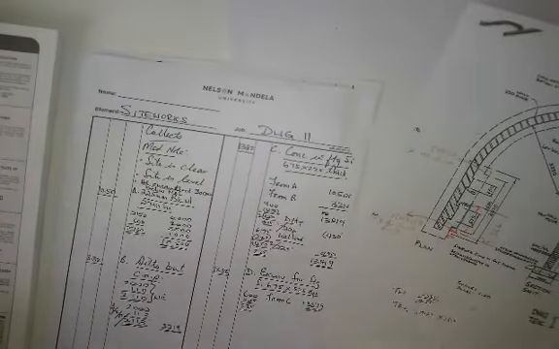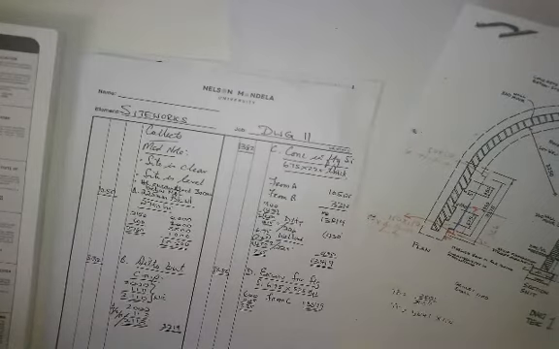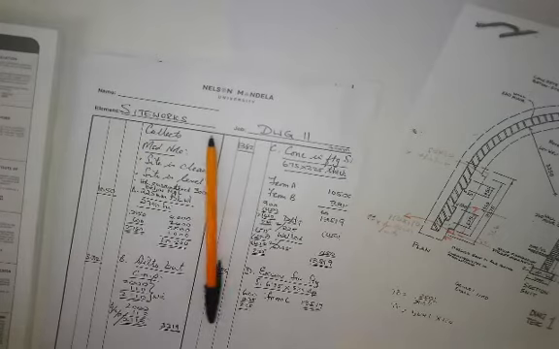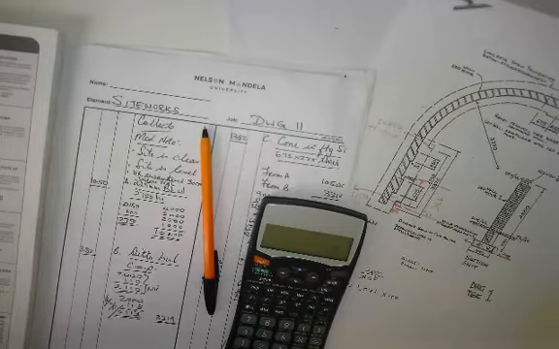And then my other assumption is this: the footing is 900, not 9,000. Because look, each of these is 450 by 450. So for it to be a centre, I have 900 by 900.